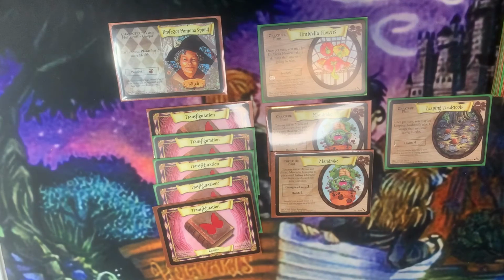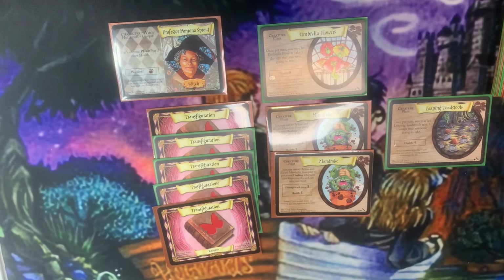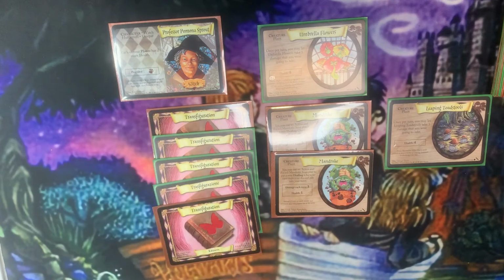Okay, let's fast forward now and say that we are a few turns into the game now, and this is what my play looks like. These are the cards that I have in play. So I've got 2 Mandrake in play, 1 Leaping Toadstool, 1 Umbrella Flowers, and 5 Transfiguration lessons. And of course, my Pomona Sprout always stays in play. She's my homie.